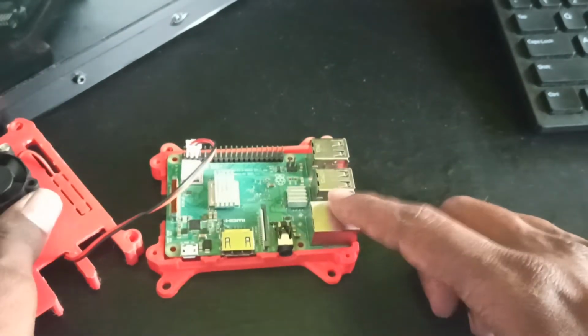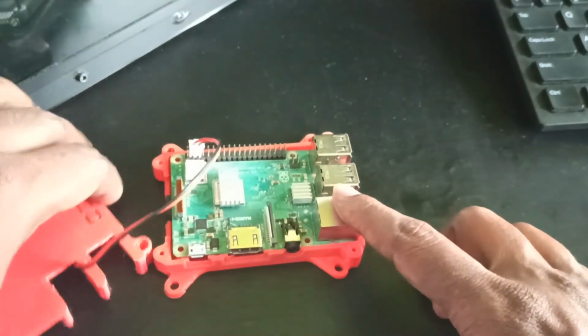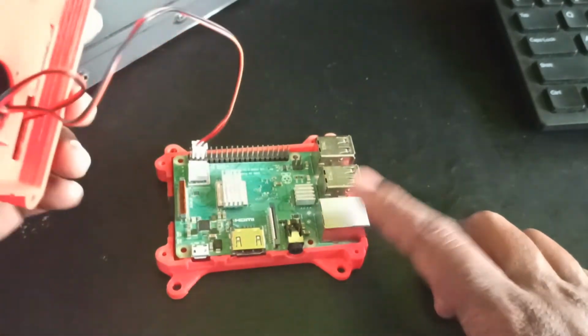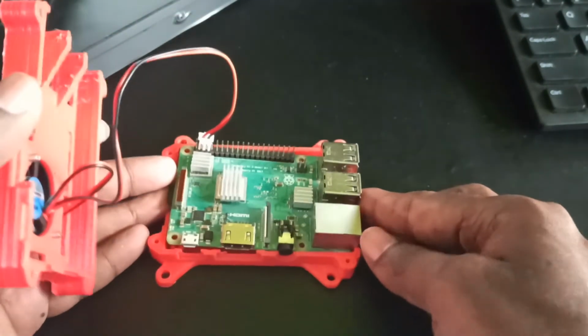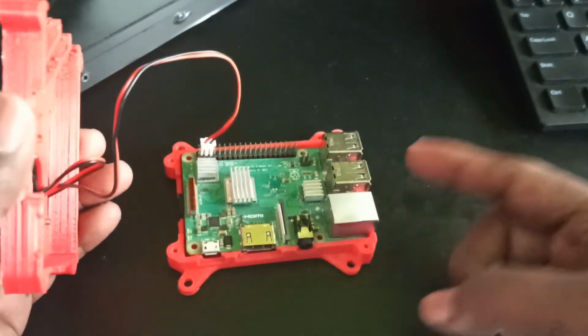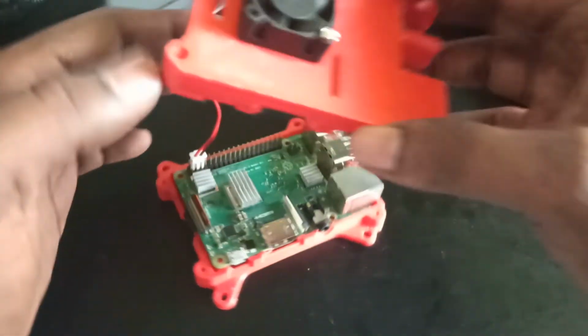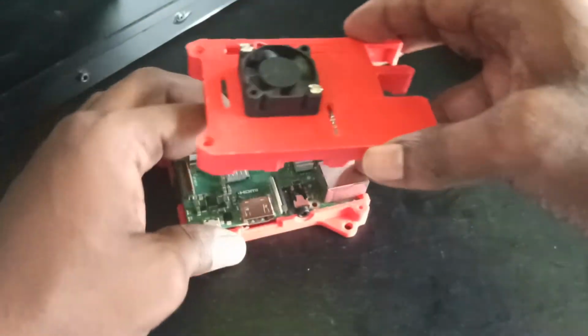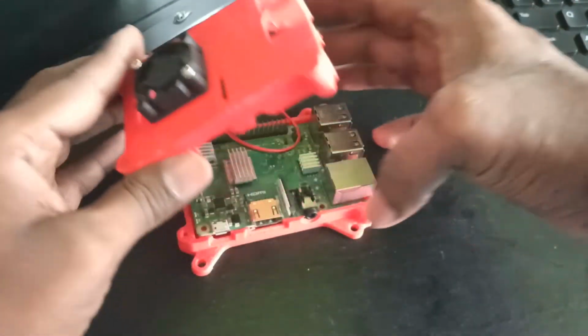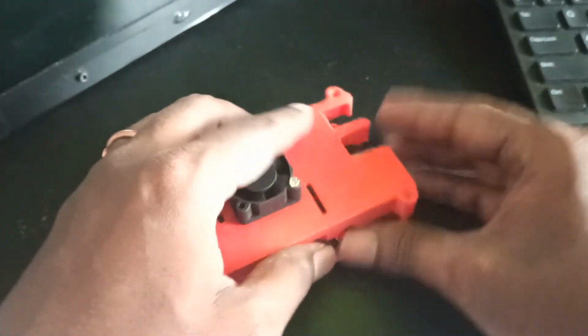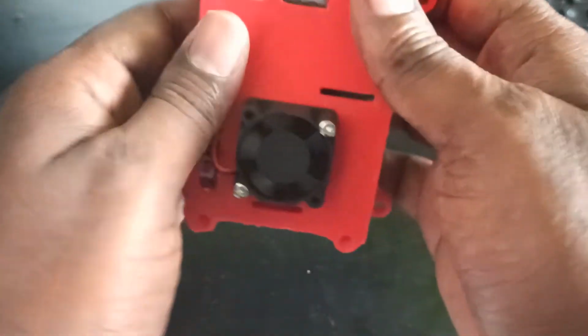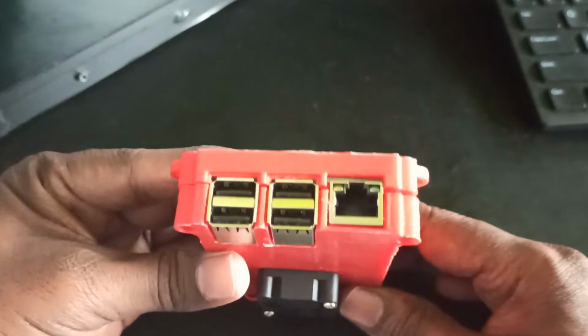Or you can buy one, no need to print, but I have a 3D printer, that's why I printed it. Or else ready-made cases will be available for this particular model. You can buy that and keep it inside. Like this you have to close it. So this is a small CPU you have, you can take it anywhere you want.